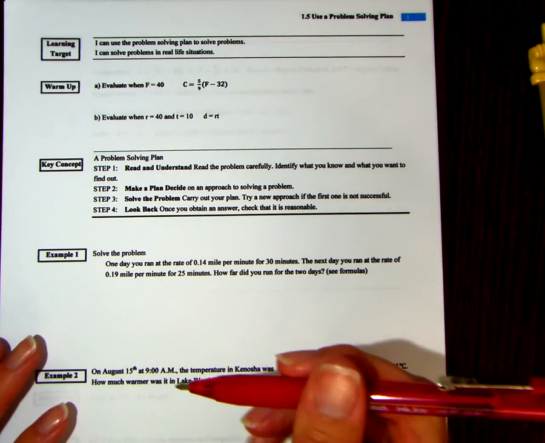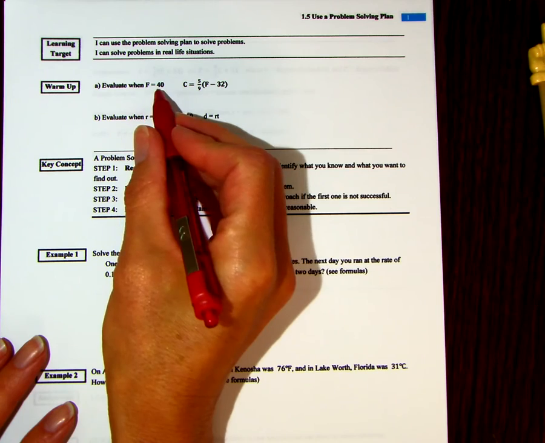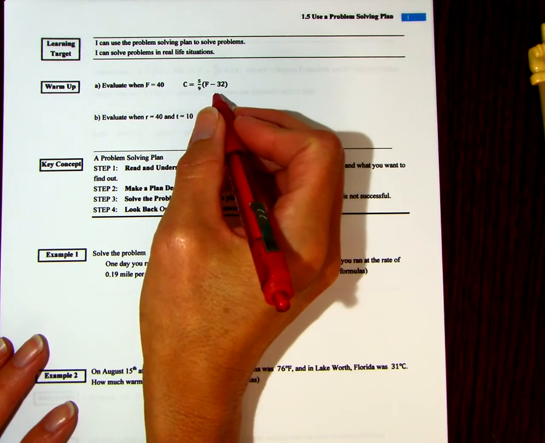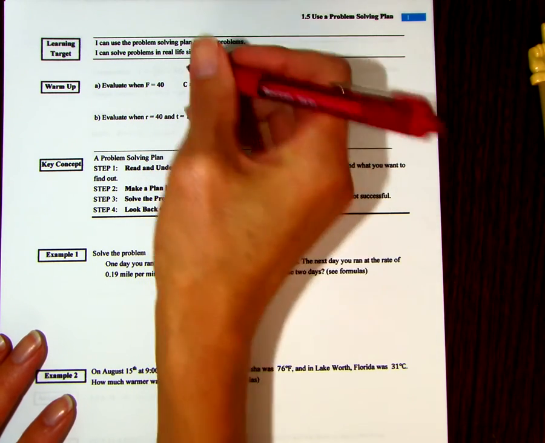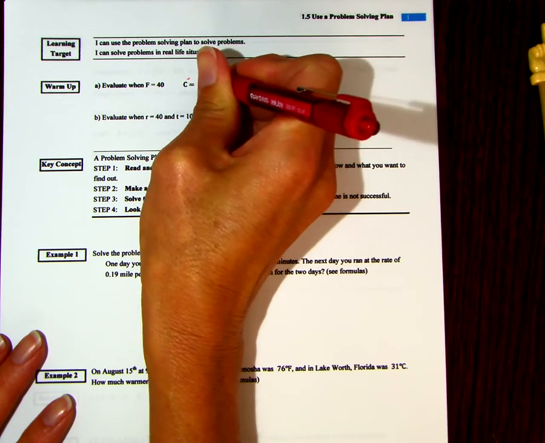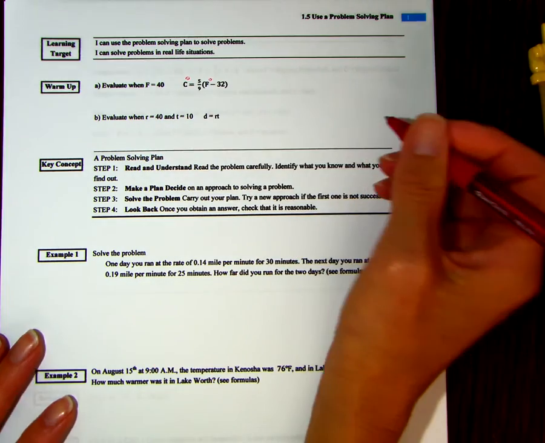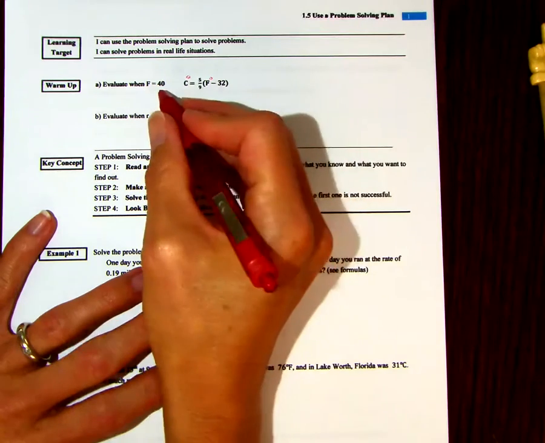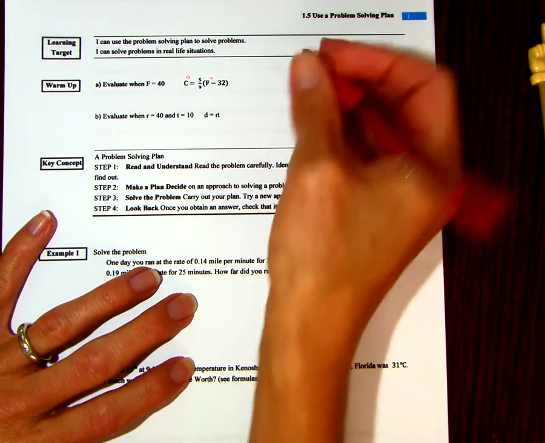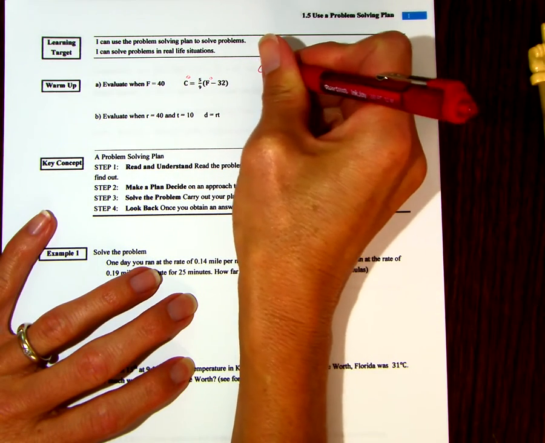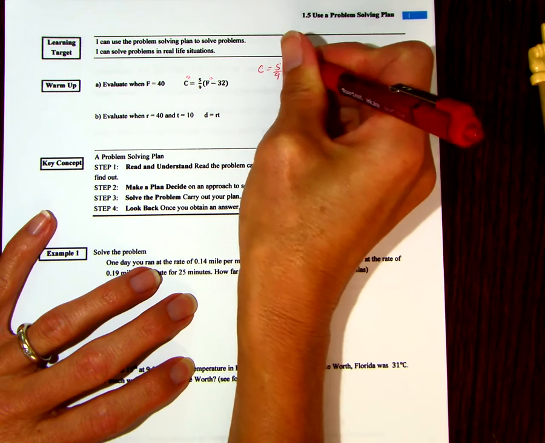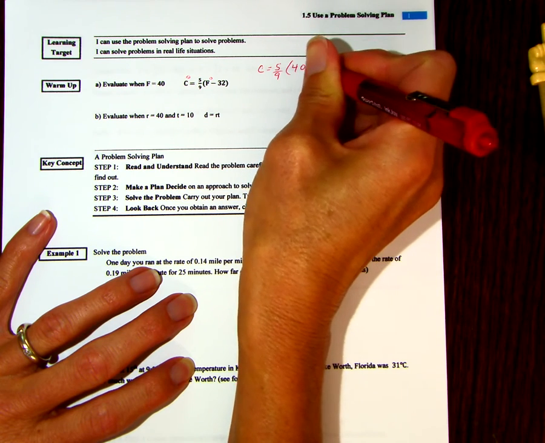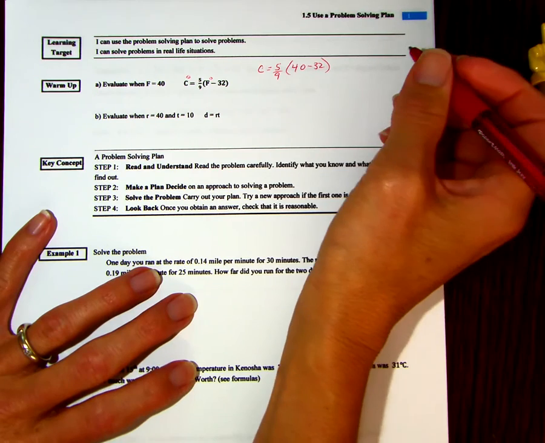So, evaluate when F is equal to 40. Some of you might actually recognize this equation. This is the Celsius to Fahrenheit conversion. Usually there's a little circle there for each one. Well, what we need to do is substitute 40 in for F. So C is equal to 5/9 times 40 minus 32. Remember your order of operations.